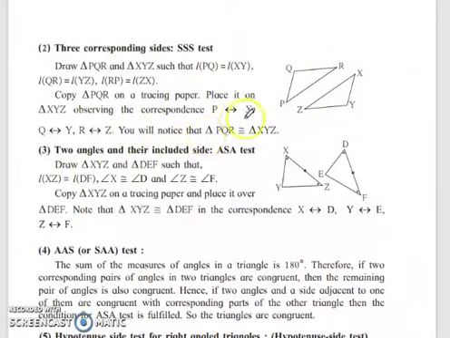And you will notice that the triangle PQR is congruent to triangle XYZ. Meaning even if we have checked for three sides to be congruent to each other, the three angles will automatically become congruent to each other. This is the SSS test, that is the side test.